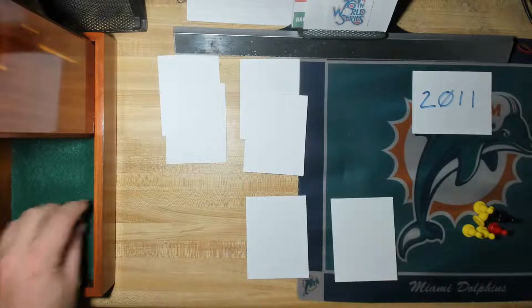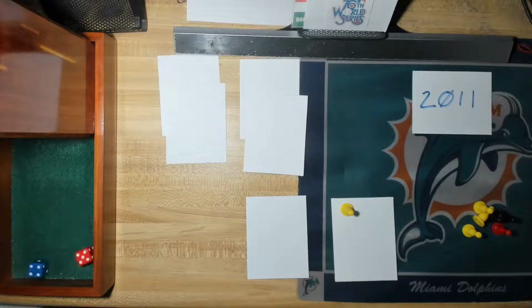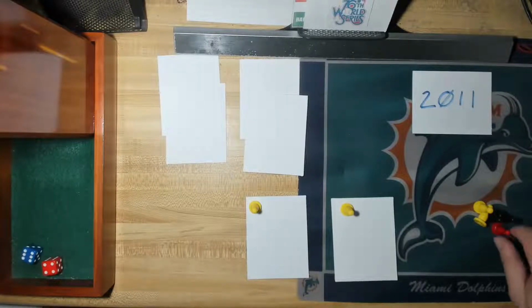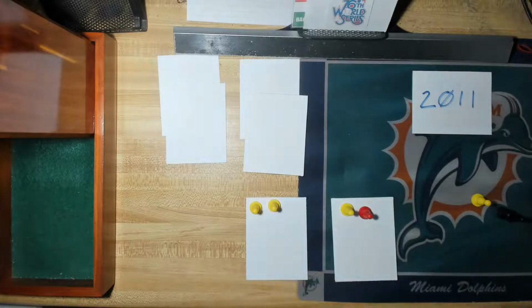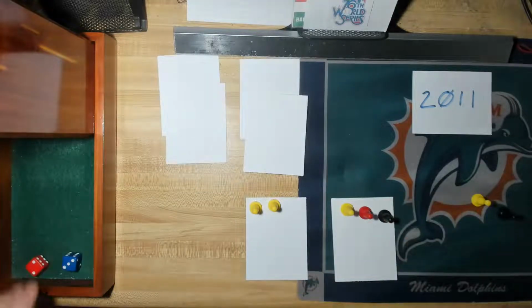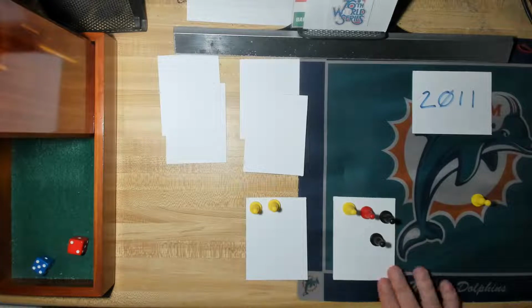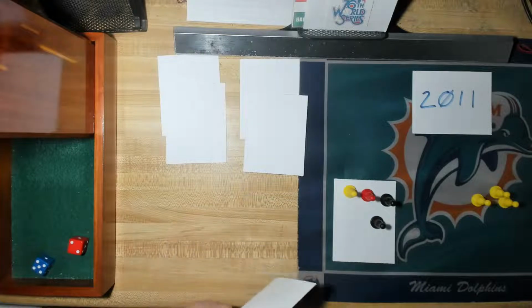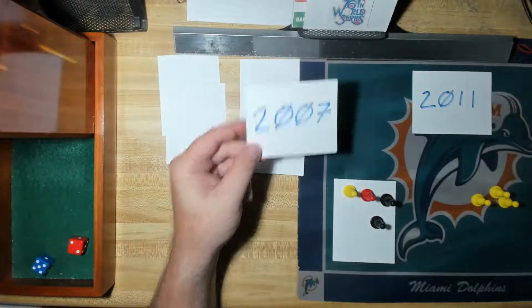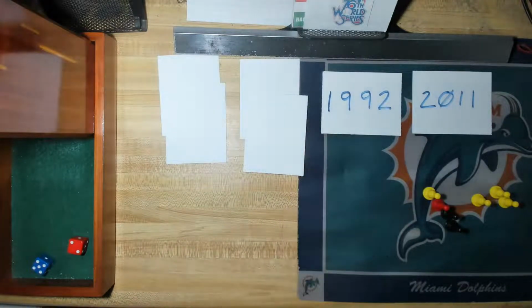Red, blue. Blue wins 1. Red wins 1. Blue wins 2. Red wins 2. Blue wins 3. Blue wins 4. So blue will win this season. This will be your next choice. The season to be eliminated from the modern era is 2007. It is gone, which means your modern choice will be 1992.